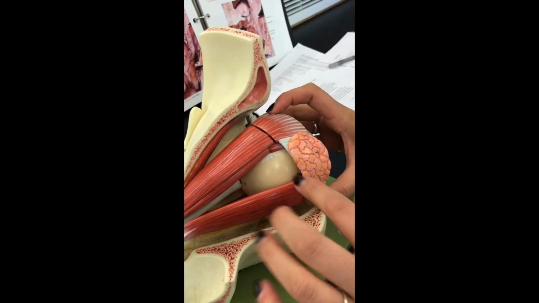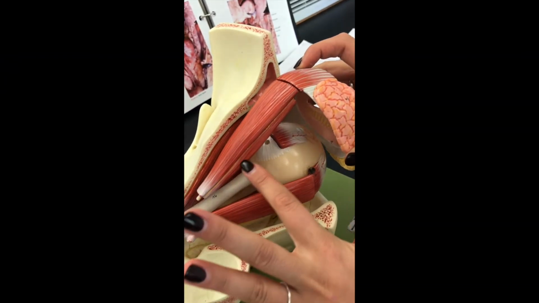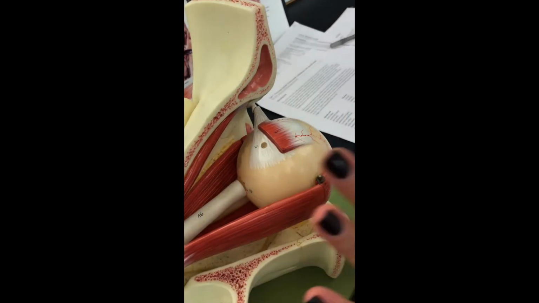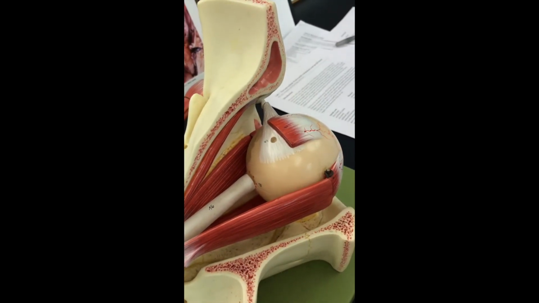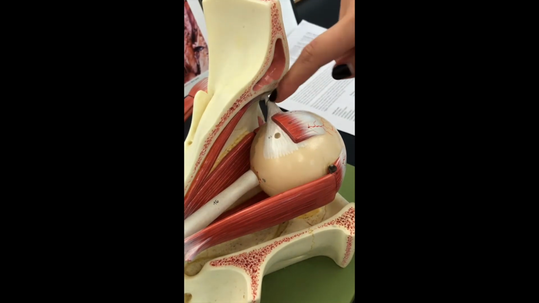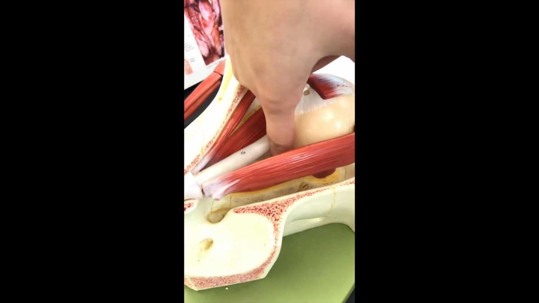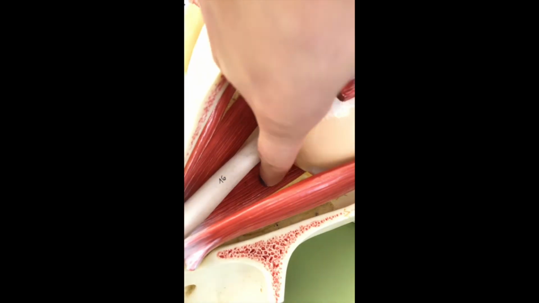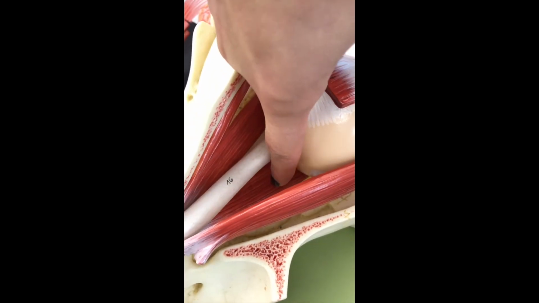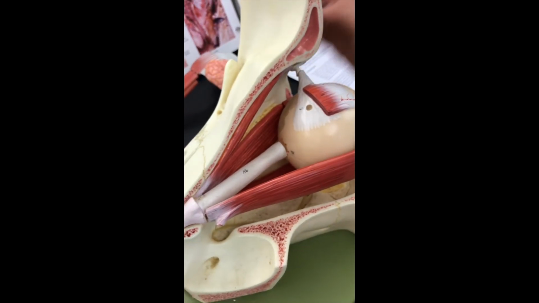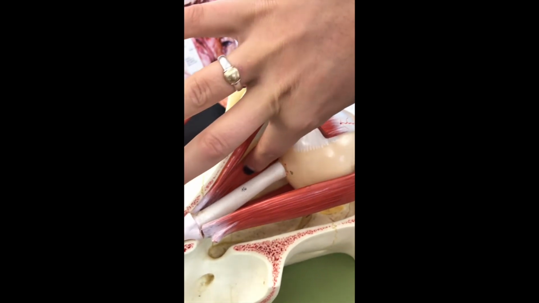Okay, so now we're going to do the eye. In this bottom section, number 1, this is the superior rectus. It is on top of the tendon, this white part. Down to number 2, which is inferior. That's the inferior rectus. And then this is the medial rectus behind.